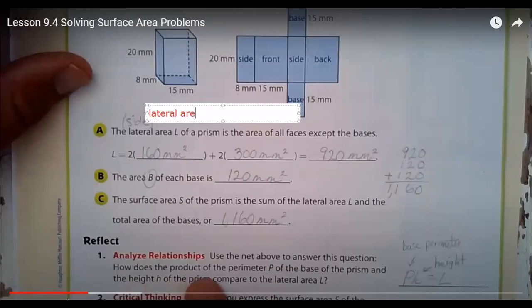What's lateral area, grade 7? The area of sides. So we can say that the lateral area equals the perimeter of the base times height.